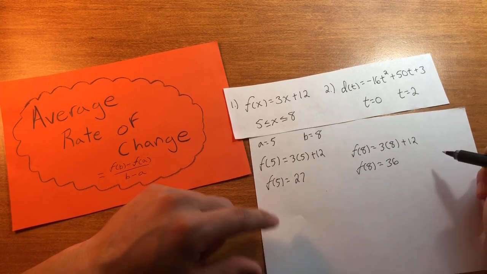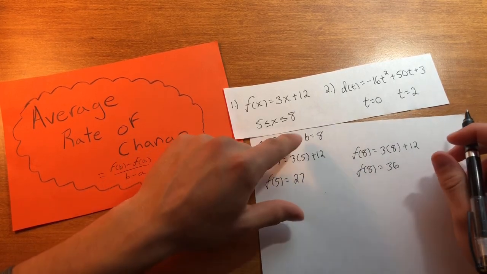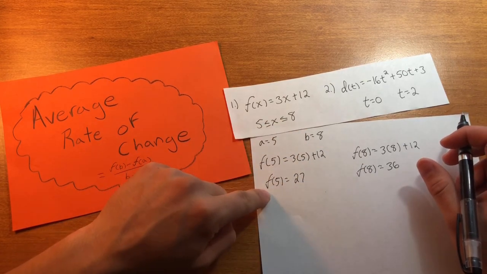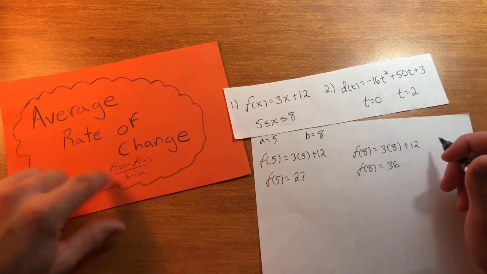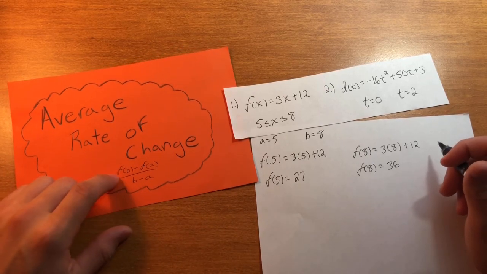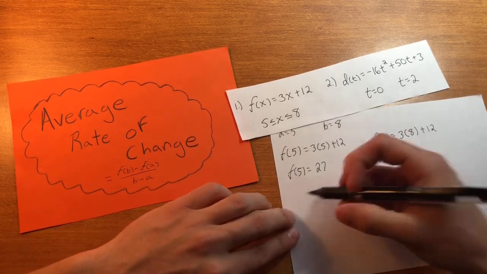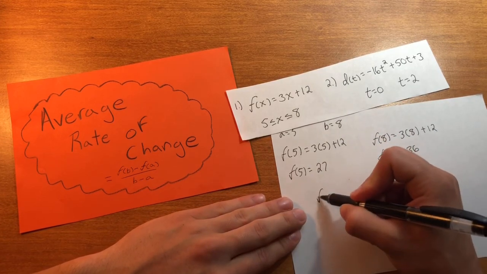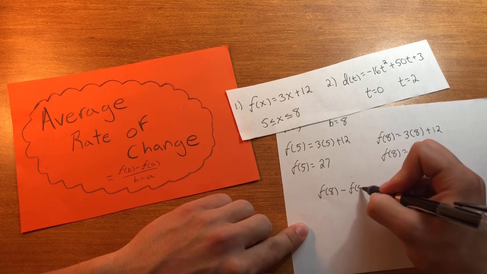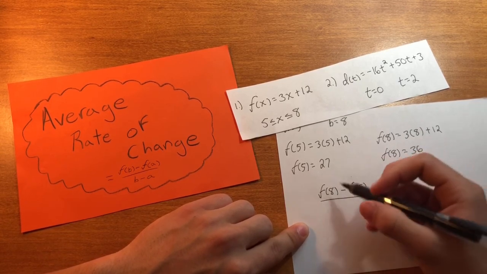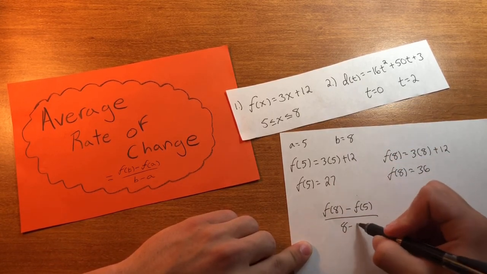Okay? So now I have a value for a, I have a value for b, I have a value for f of a, and I have a value for f of b. Okay? So now all I have to do is plug into this formula. So let me write it out. So now it's going to be f of 8, right, because it's f of b, minus f of 5 over b minus a, 8 minus 5.